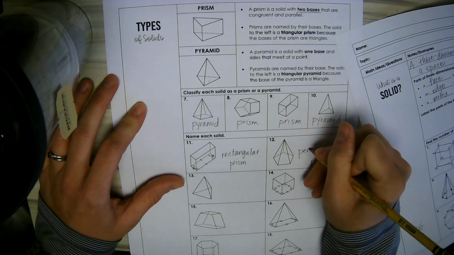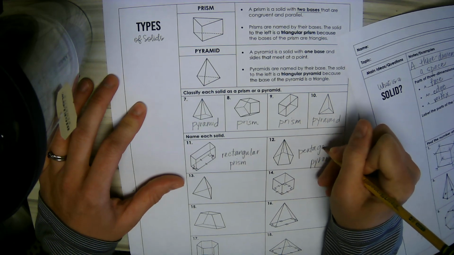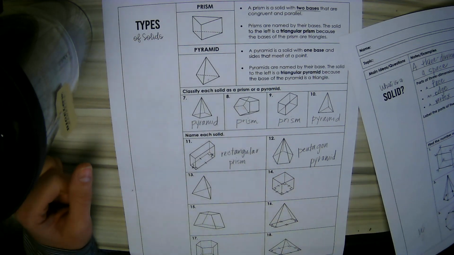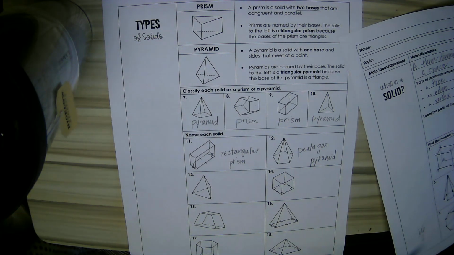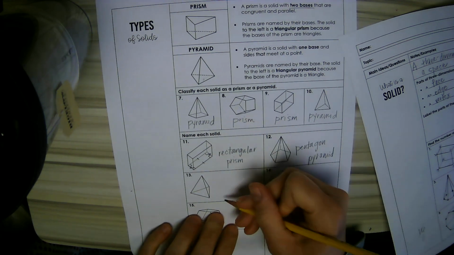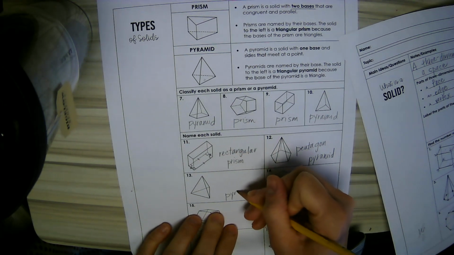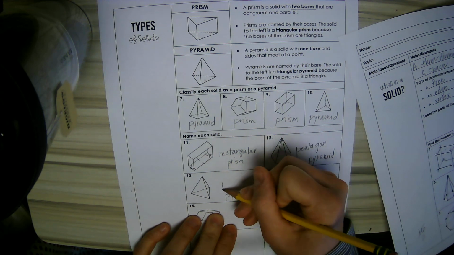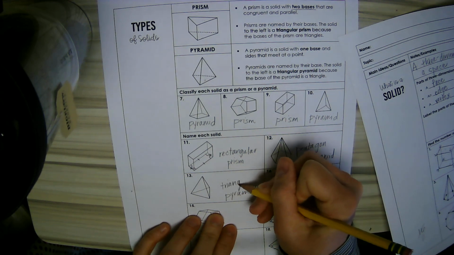We would call this a pentagonal, or we'll just call it a pentagon pyramid for now, 5 sides. And this would be a pyramid, right? Because it comes to a point, and the base is a triangle, so we'd call it a triangular pyramid.